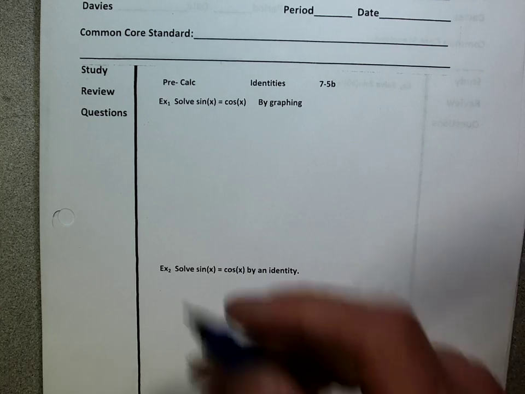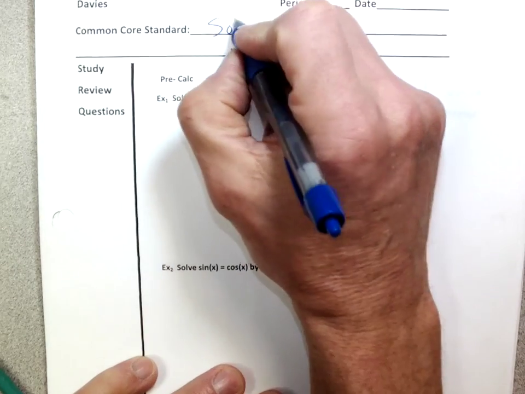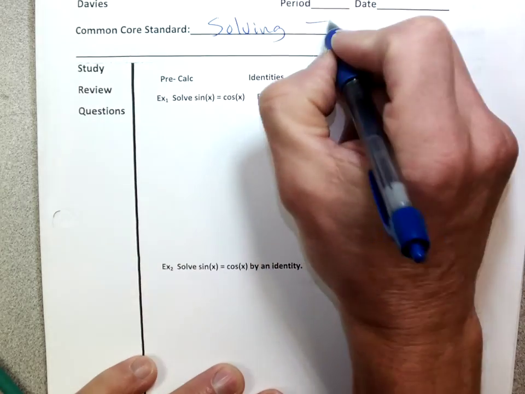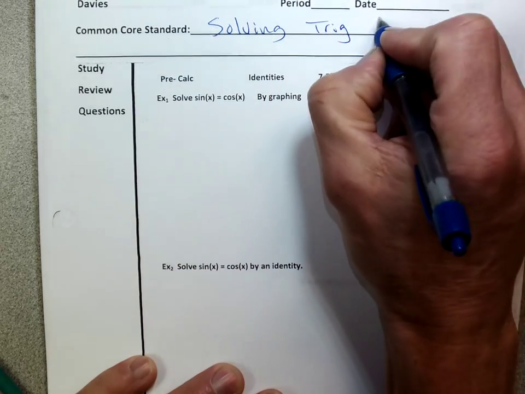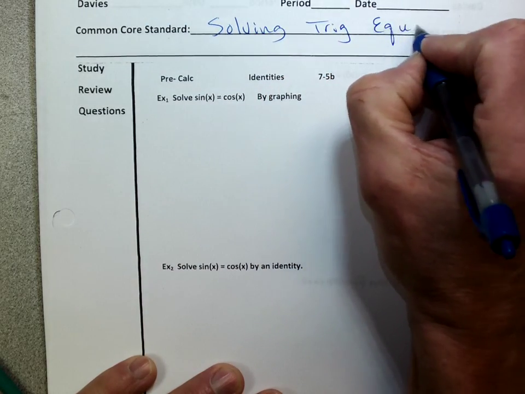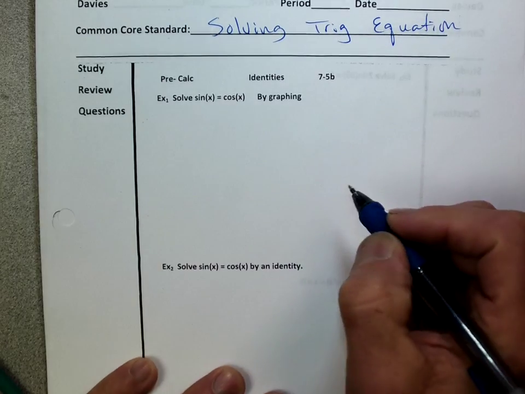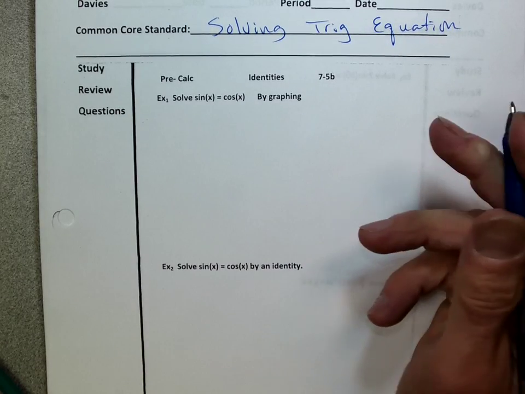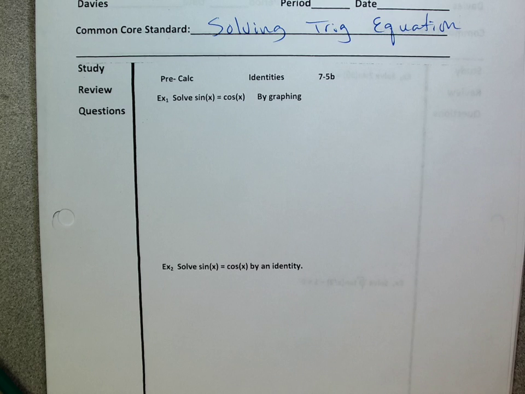So, once again, we're talking about solving trig equations, okay? And we're going to have multiple answers. So, example 1. Now, we did this in our warm-ups, but I want to show it again for Simon's sake, right?